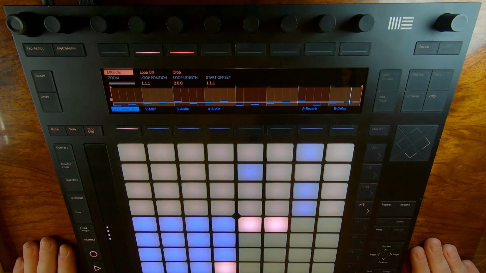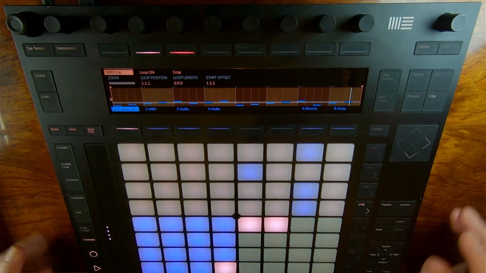Alright, so that's how you can slice a break with the Push. Now I'm going to show you again, but this time I'm going to go a bit quicker so you can see how long it really takes.